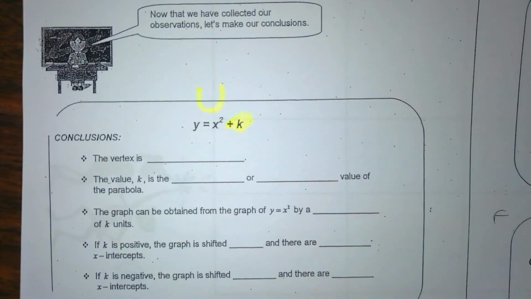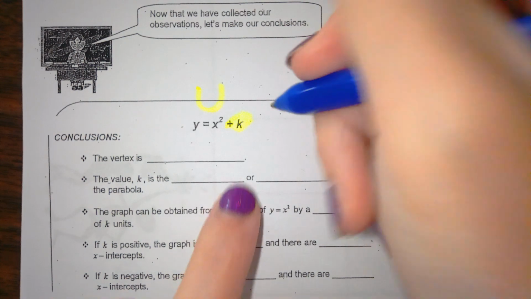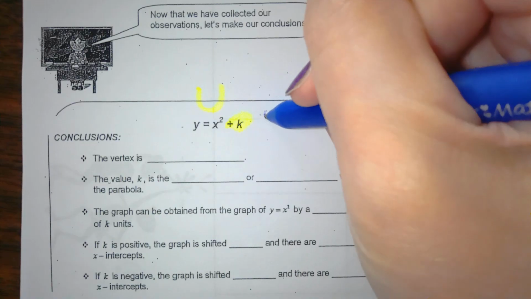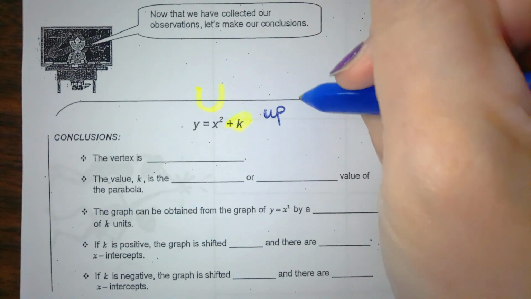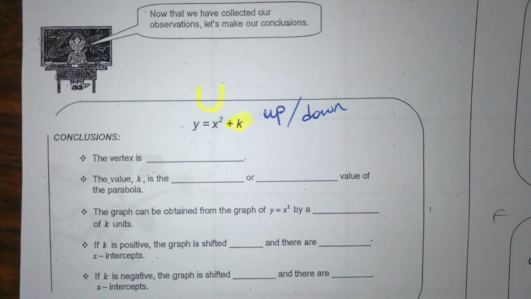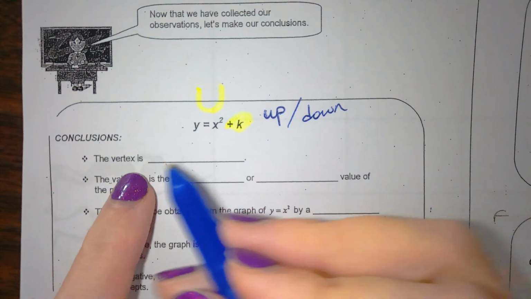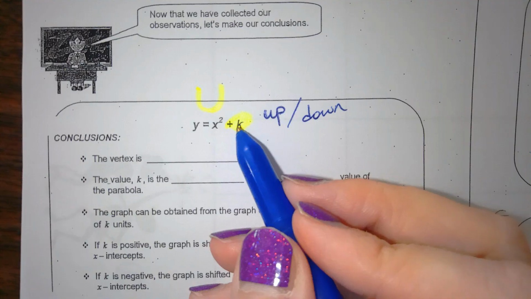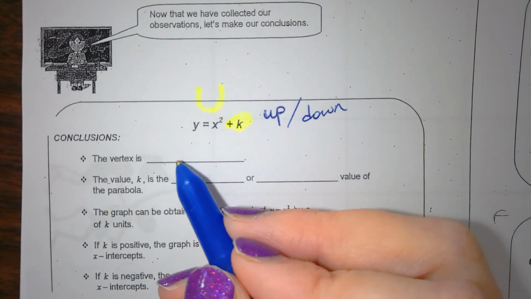So when you have that plus k afterwards, what does that mean again? Hayden: Positive number is going to move the entire parabola up. It's going to move the vertex up. Yep. Negative number is going to move it down. Okay. So if this is 5, then my vertex is going to be 0, 5.